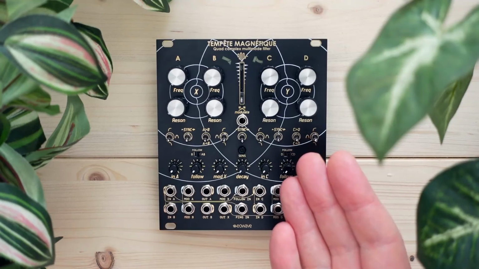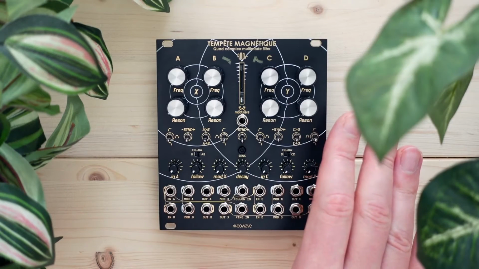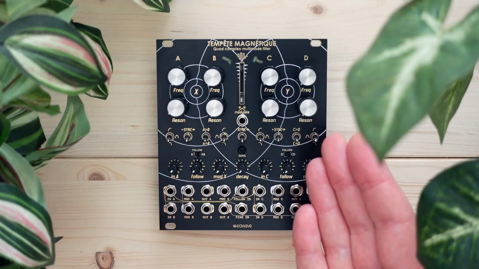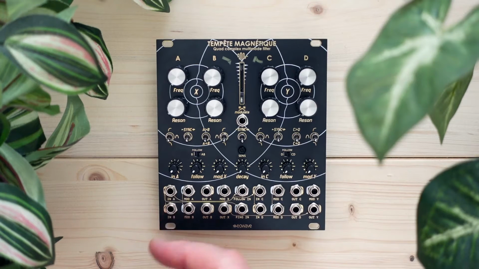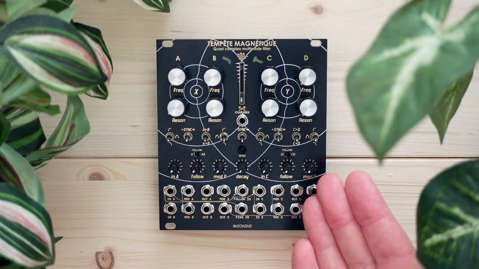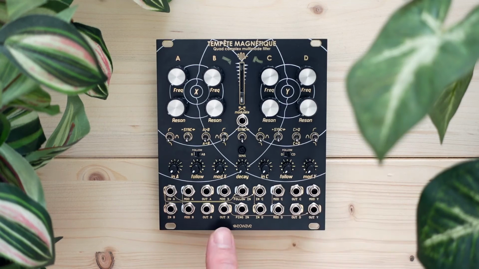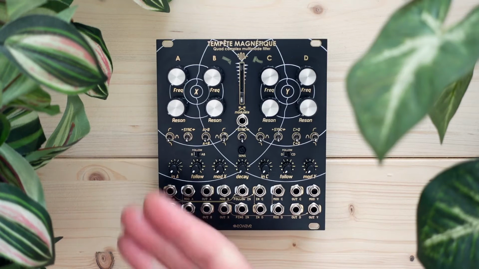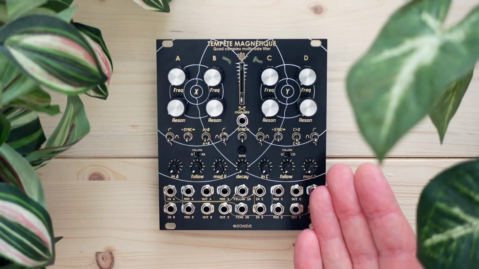The next level is looking at this as a single very complex filter. Because the inputs are normaled, you can use input A to feed all 4 filters at the same time. Similarly, if you don't use the sum output of the first pair, the sum output of the second pair outputs the sum of all 4 filters.